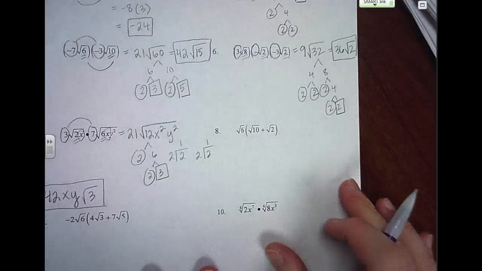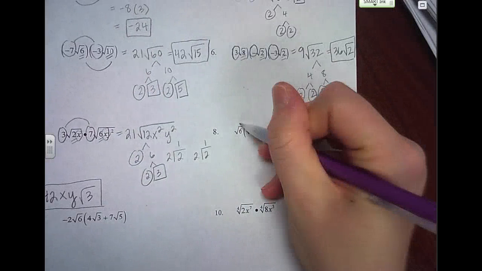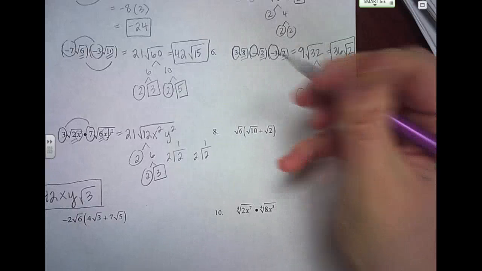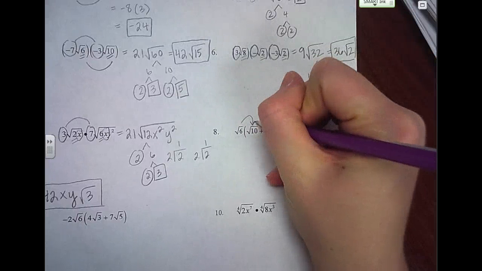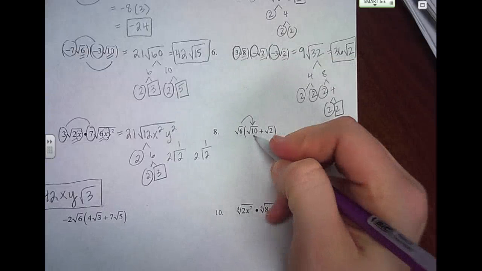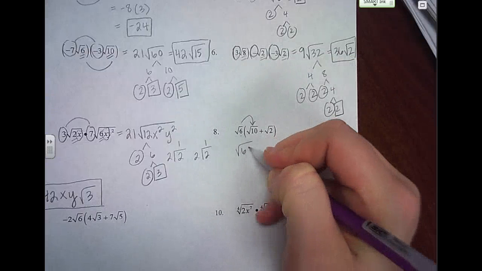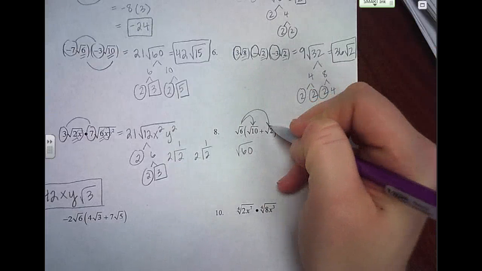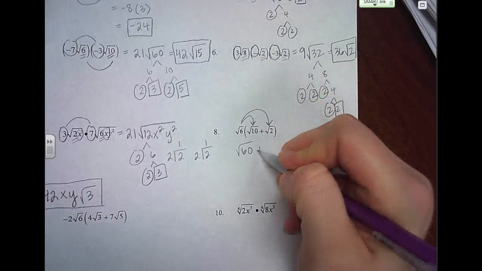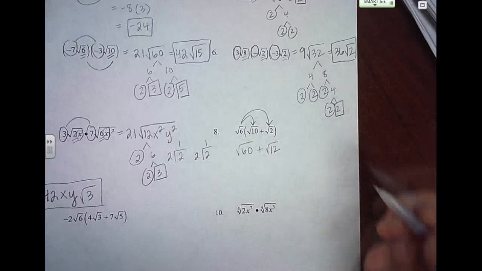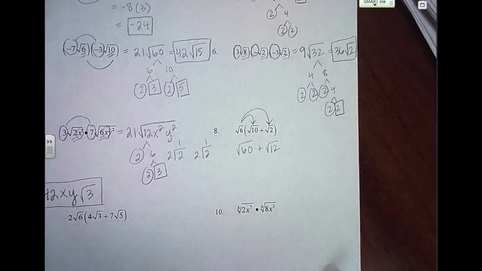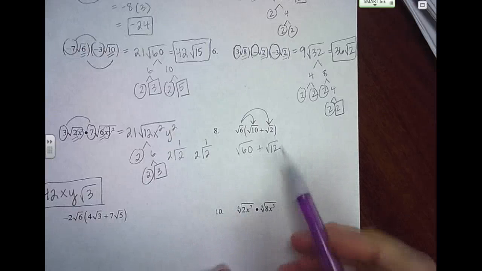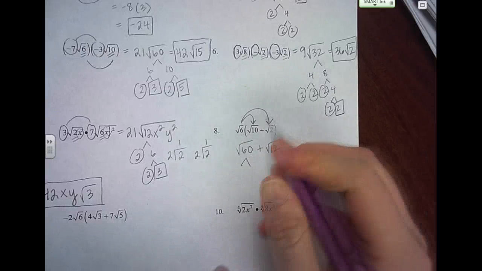Okay, number 8. So now we have this single root being multiplied by these 2 roots added together. So we're going to use our distributive property. So first thing, square root 6 times square root 10 is going to be the square root of 60. And then I'm going to multiply the square root of 6 to the square root of 2, which will be square root of 12. Now on Friday we did adding and subtracting, so I can't add these together unless they're exactly the same. So let's see if we can simplify these at all.